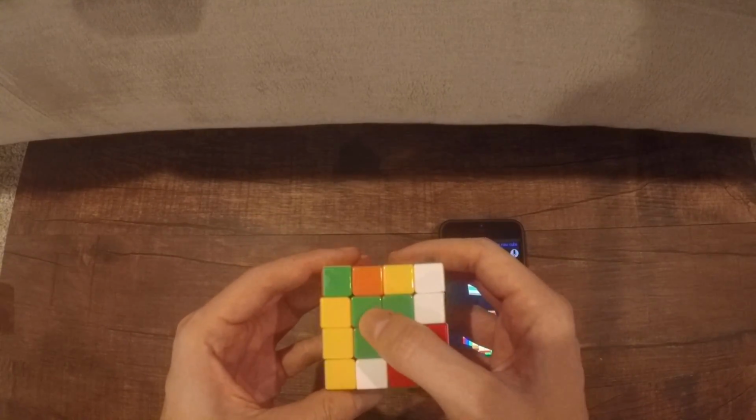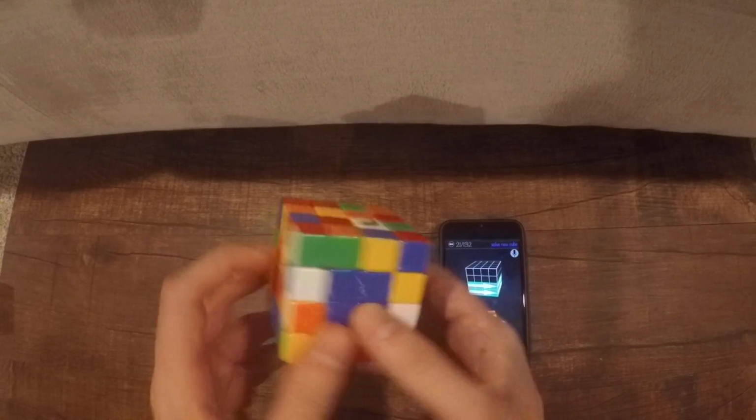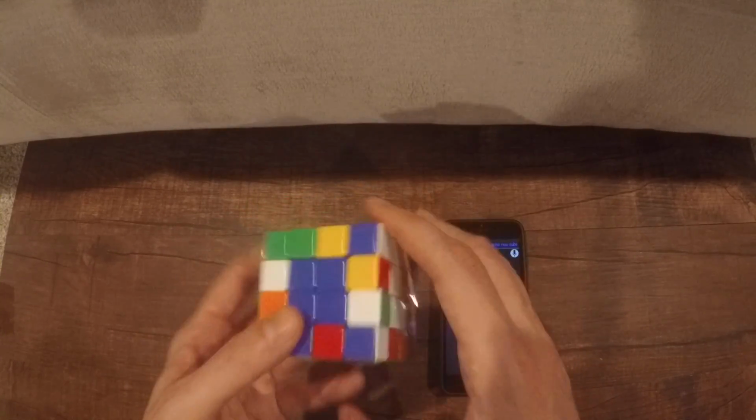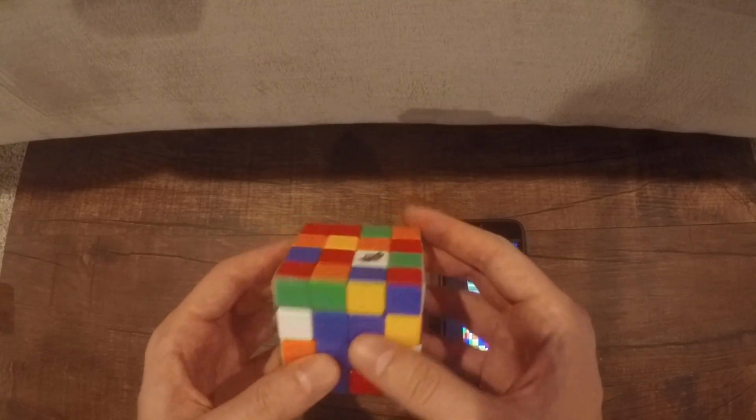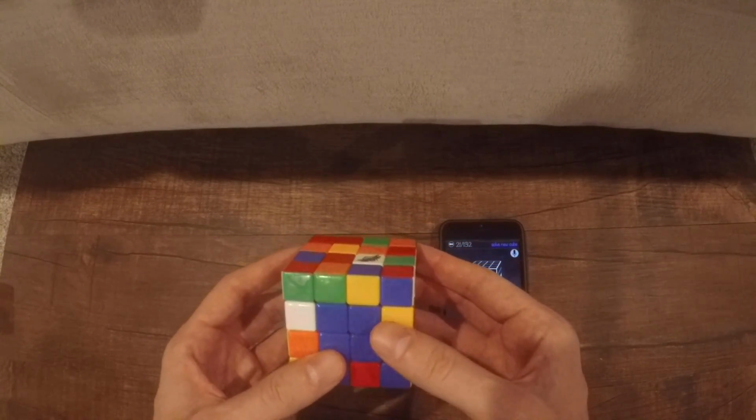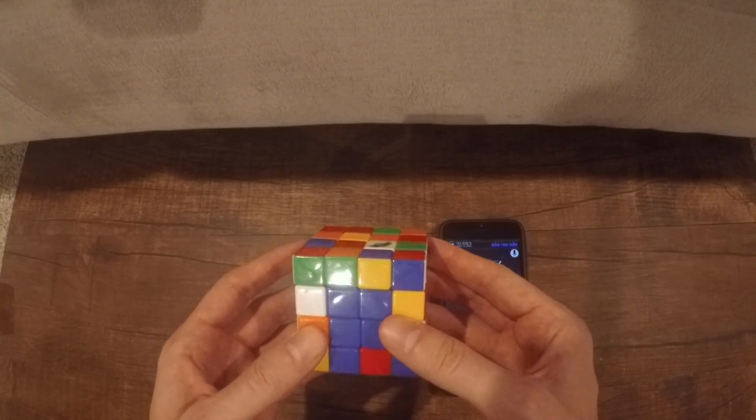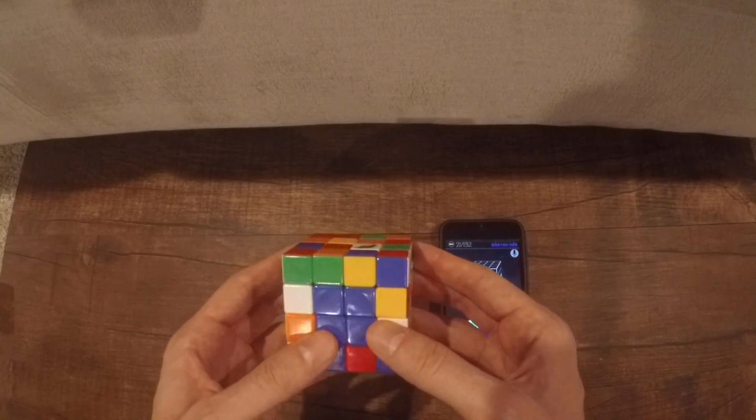Okay, and now we have a green center, and then it's going to do the orange and the red and the yellow and the white, and then match up the edge pairs, and then it'll get it solved. So I'm going to cut out, and then I'm going to come back right when it's about to be solved. Okay.